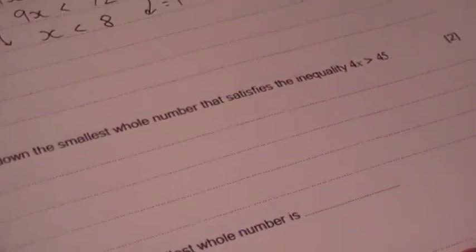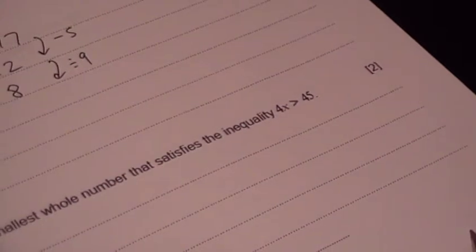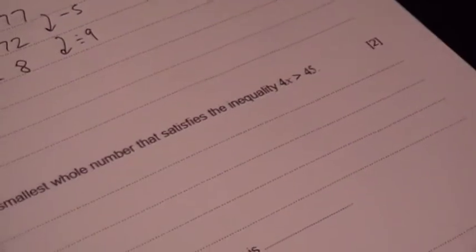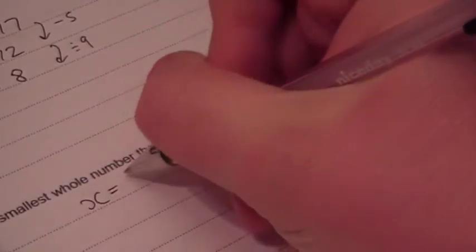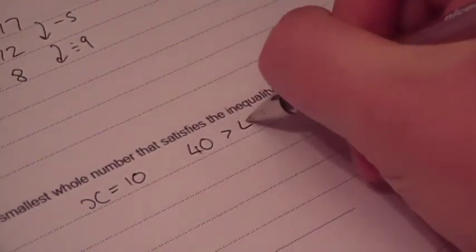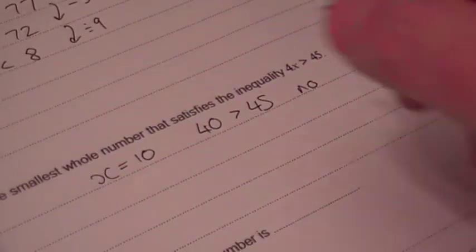Write down the smallest whole number that satisfies the inequality 4x bigger than 45. Now 45 divided by 4 could be done with a bus stop, but if you ever think about it, we could do a little bit of trial and error. If x equals 10, we're looking at 40 being bigger than 45, because 4 10s are 40, and that's not true. 40 isn't bigger than 45.